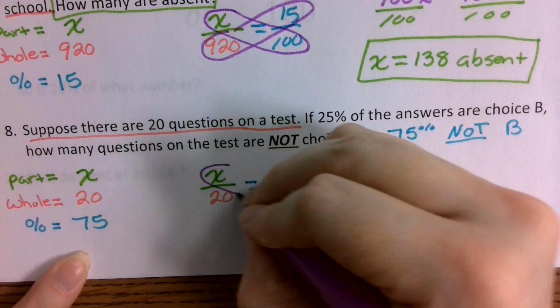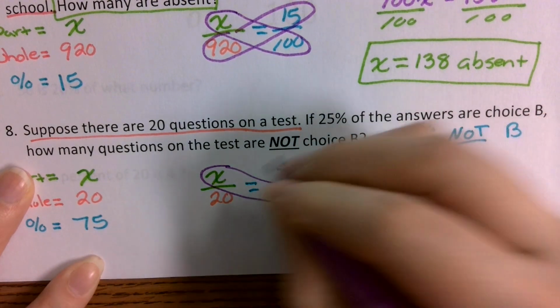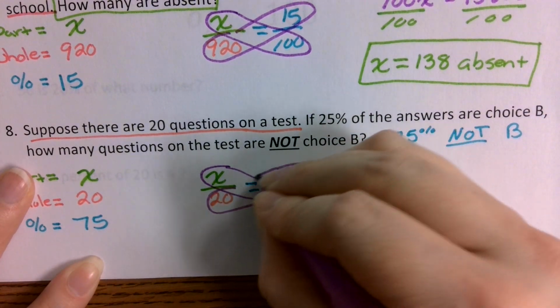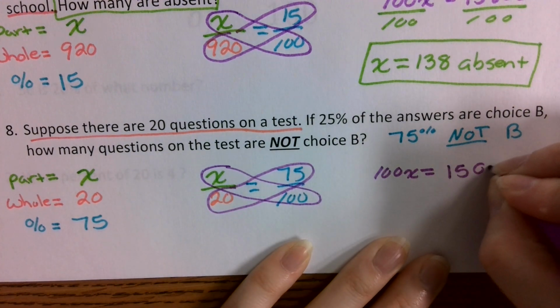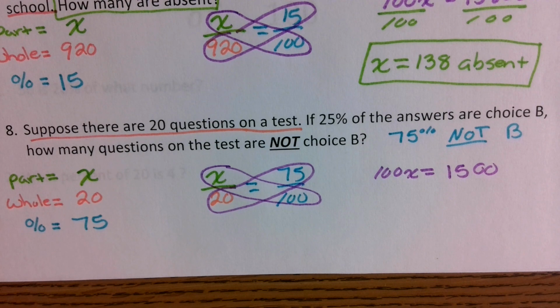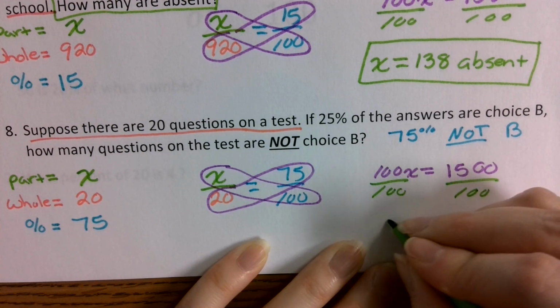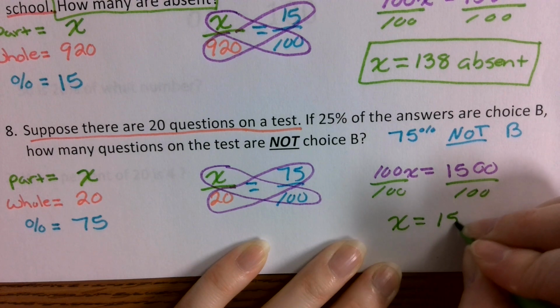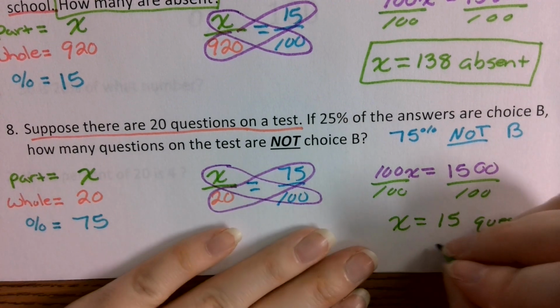And then we can multiply. Do your cross product. We're going to do 100 times the x, which is 100x. We're going to do 20 times the 75. That's going to come out to 1,500. And then the last step is to divide both sides by 100. And we get 15 questions. 15 questions that are not answer choice B.